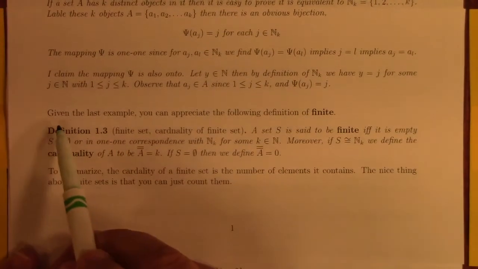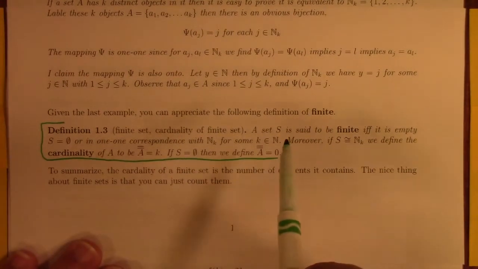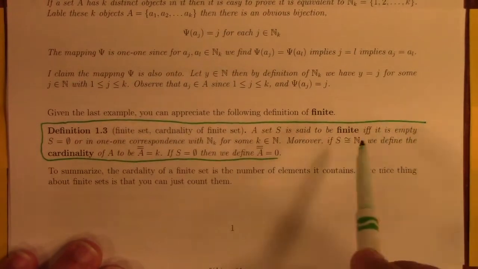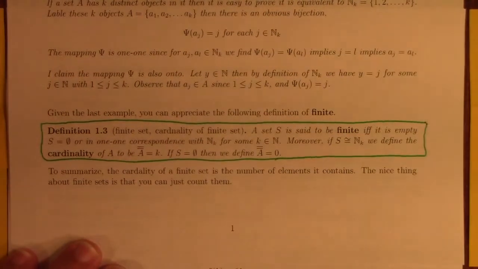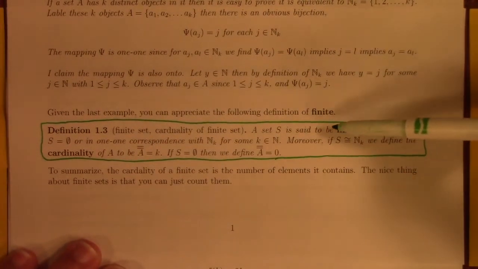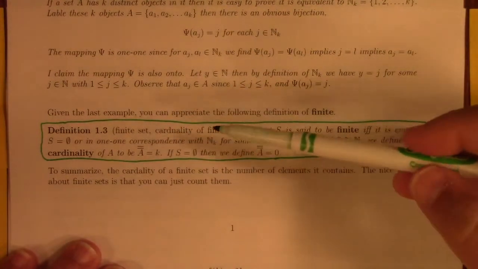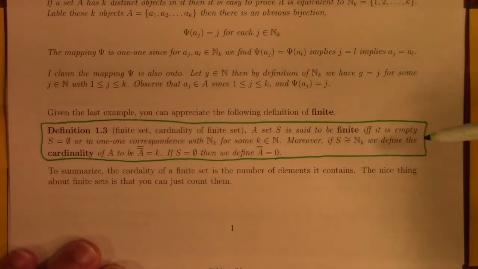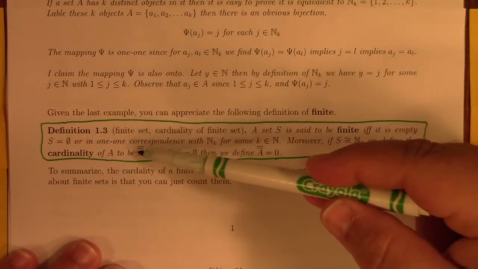Here it is. And we'll also introduce cardinality right here. So the cardinality of N sub k is k. Cardinality to start with is just ordinary, plain old garden variety counting. A set S is said to be finite if and only if it's either empty or in one-to-one correspondence with N sub k for some k in the natural numbers. Moreover, we define the cardinality of A to be A with a double bar over top.